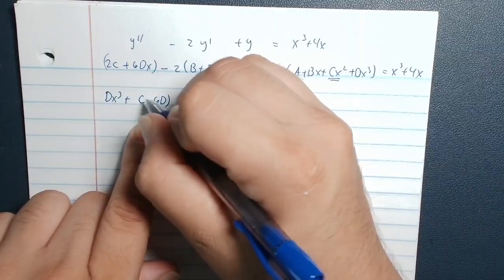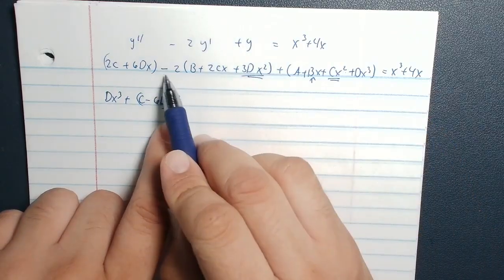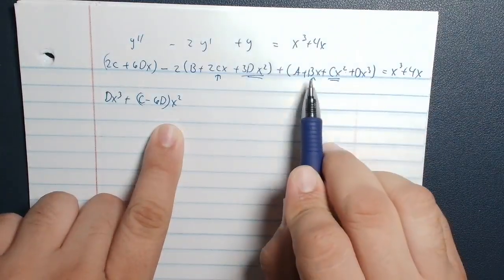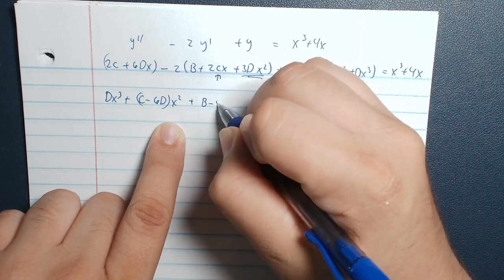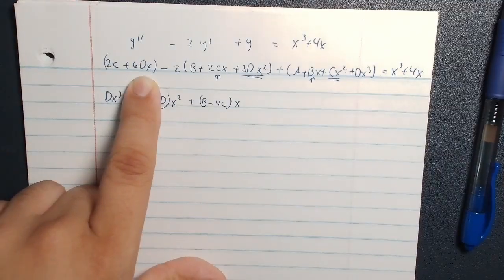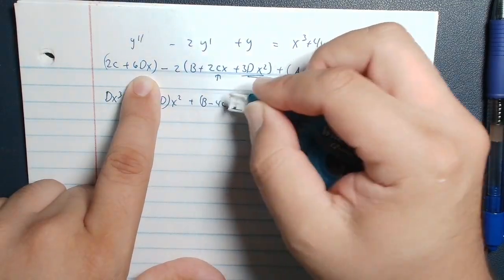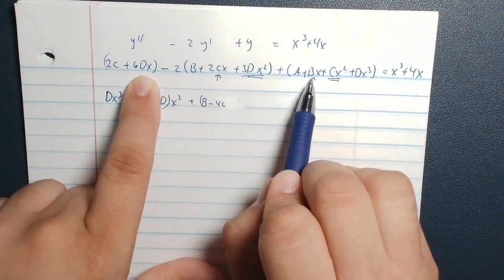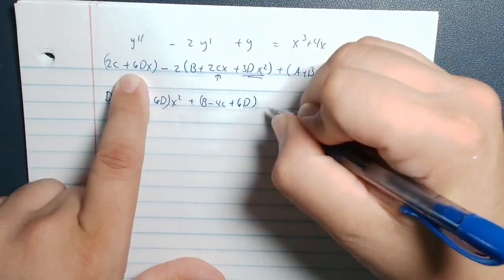Gathering my linear terms, I've got a bx here, and I've got minus 2 times 2cx there, so that's minus 4cx. Oh, and I've got another one over here. I've got a 6d here, don't I? Oh, let's not lose any terms. So I've got b minus 4c plus 6d x.